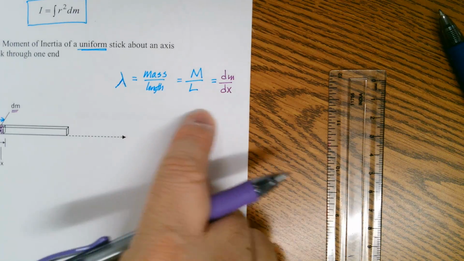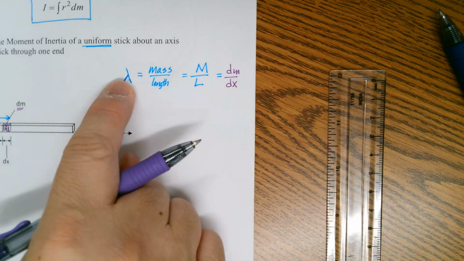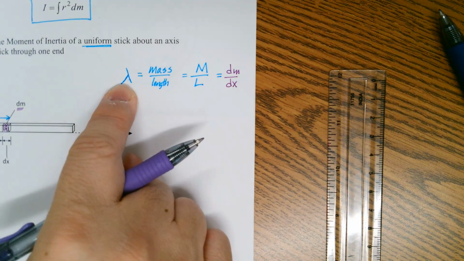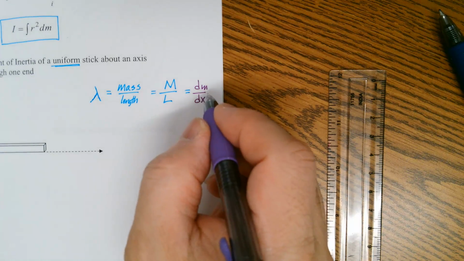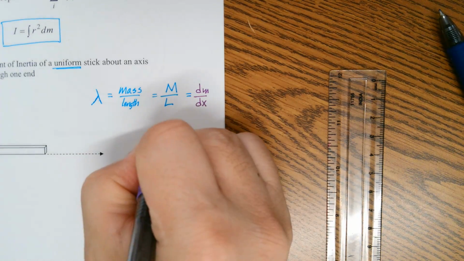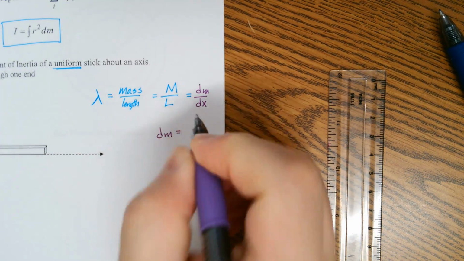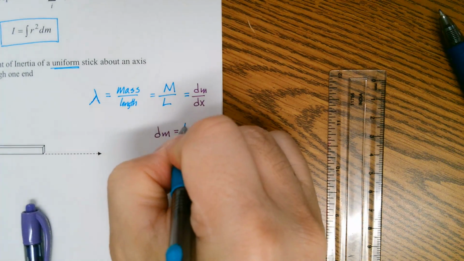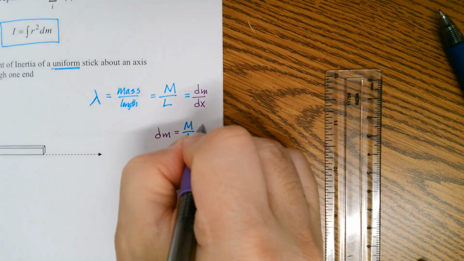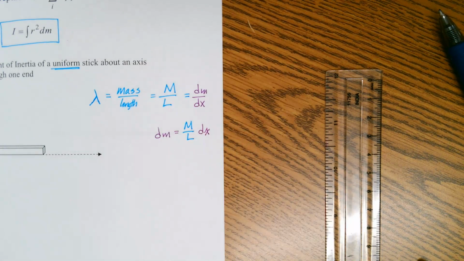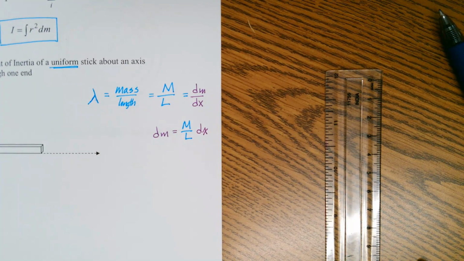They should be the same proportion because this is uniform density. So if we solve for dm, my dm is really nothing more than m over L dx.